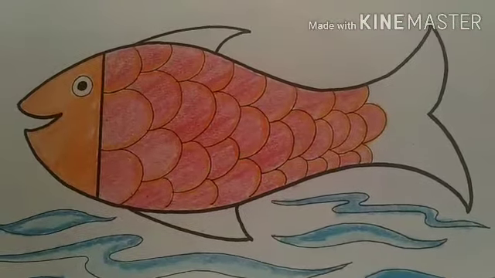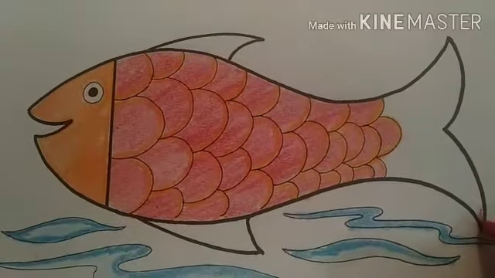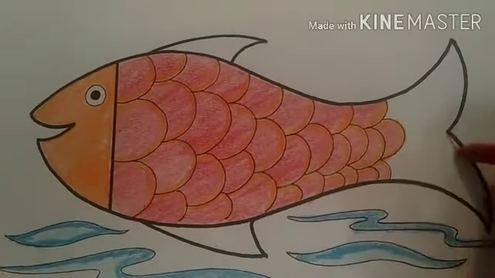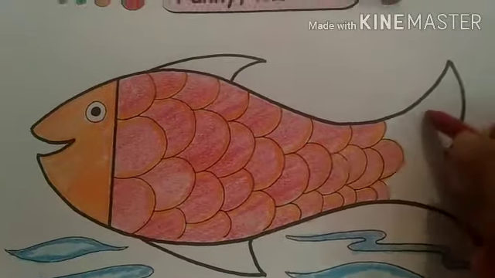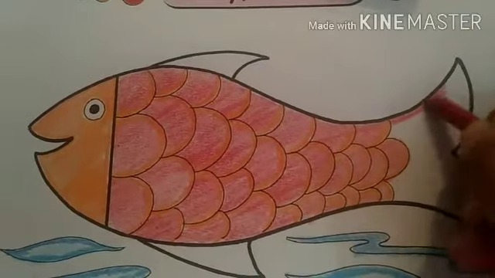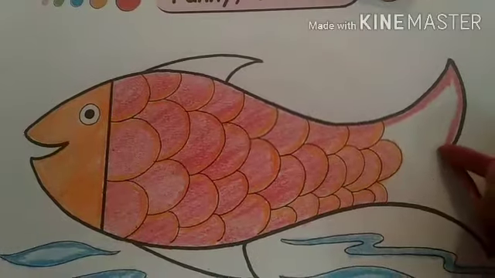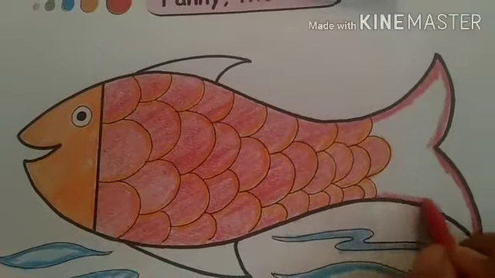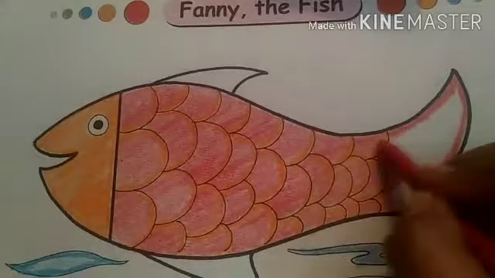Now you can see our fish is almost finished. Now here also we will draw boundary lines with the help of colors like this. Now we are going to color it also.